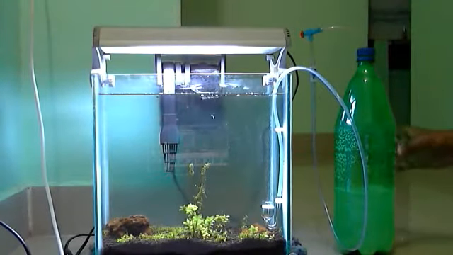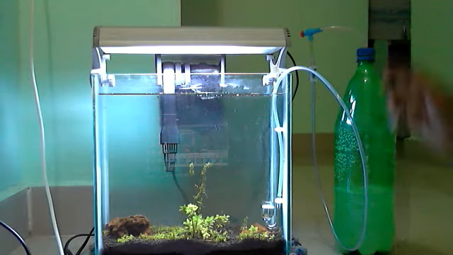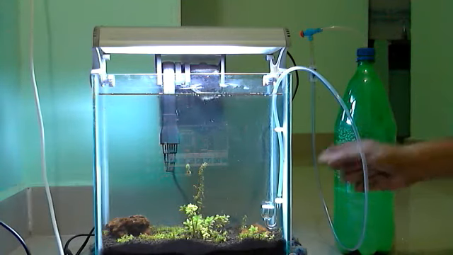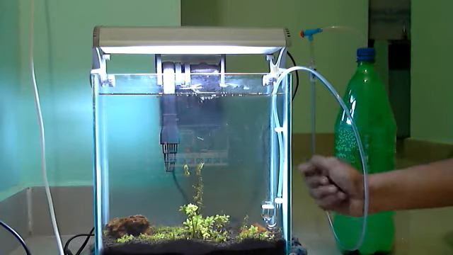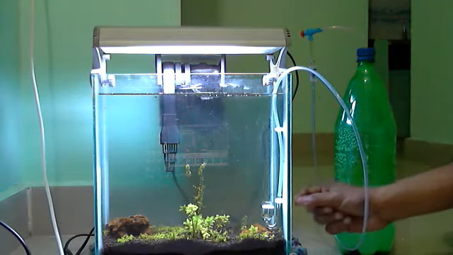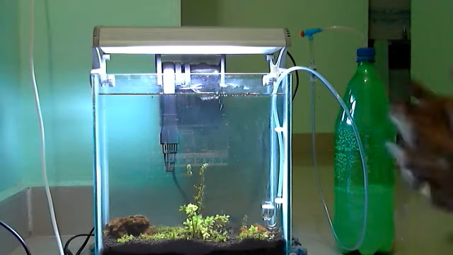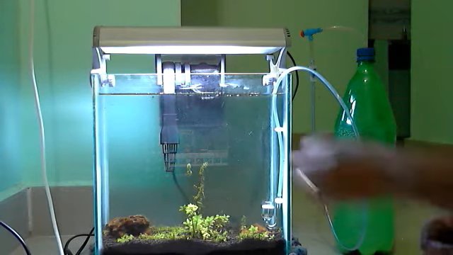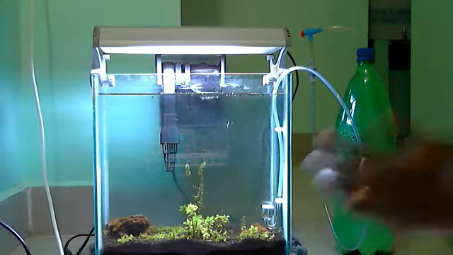The less we open it, the smaller the size of the bubbles, and that is better, so that it takes some time to reach the top. By the time it reaches the top, the carbon dioxide mixes with the water, which is really good for these plants.